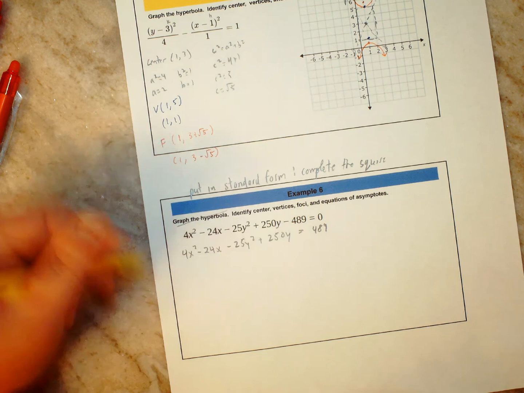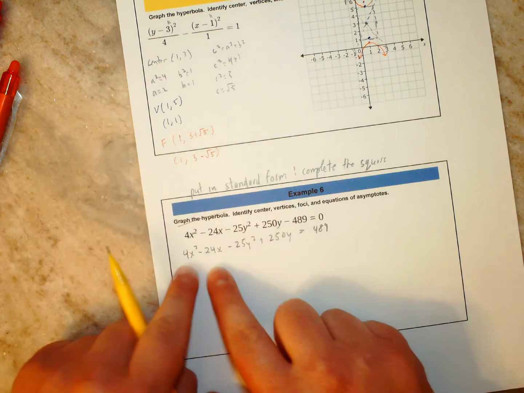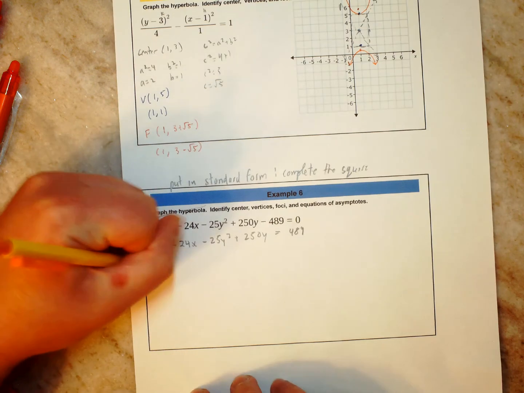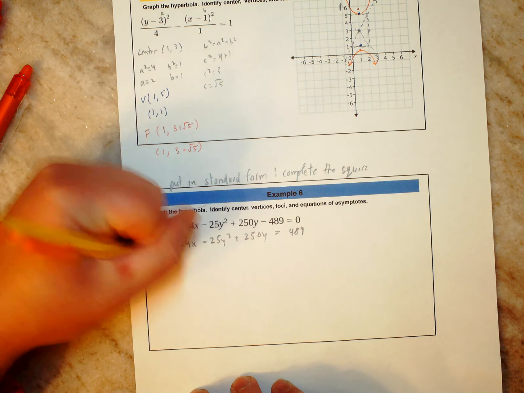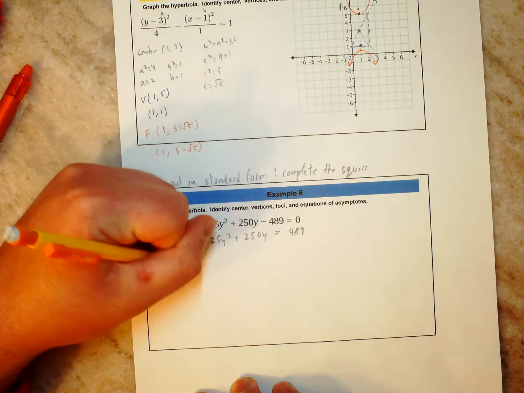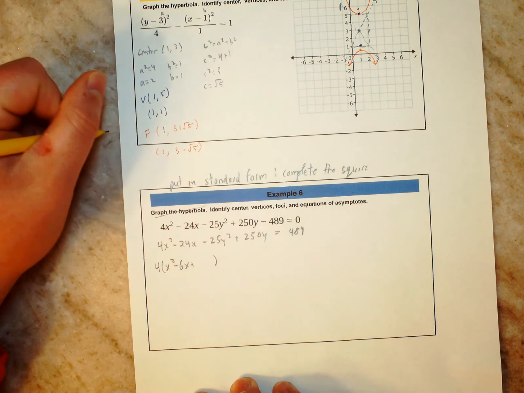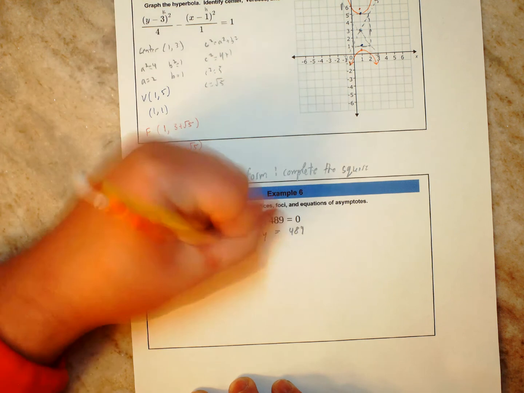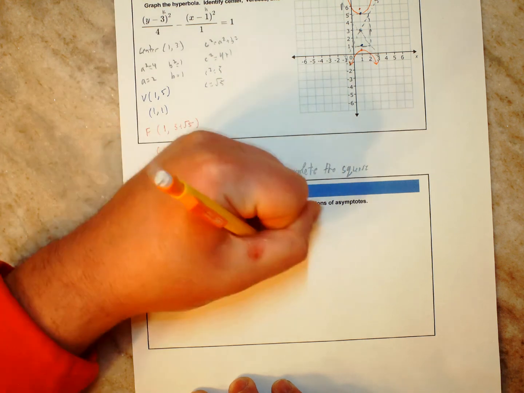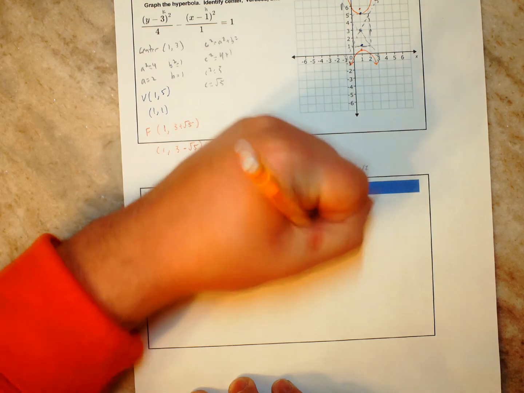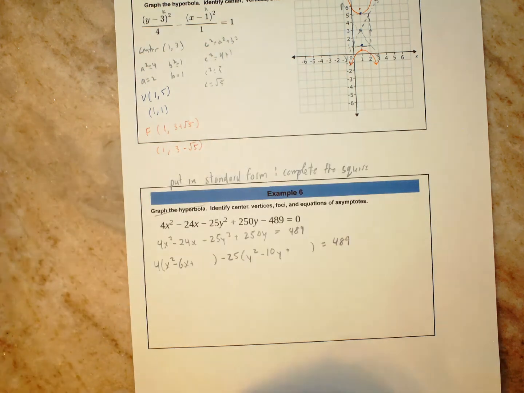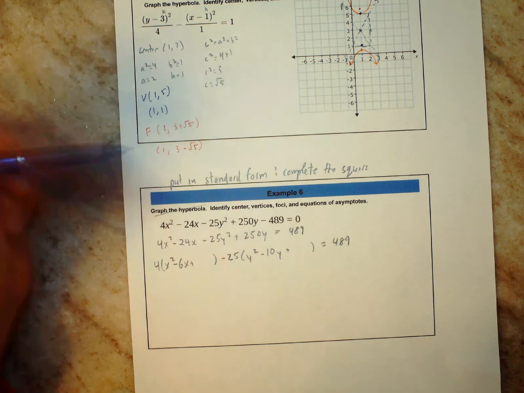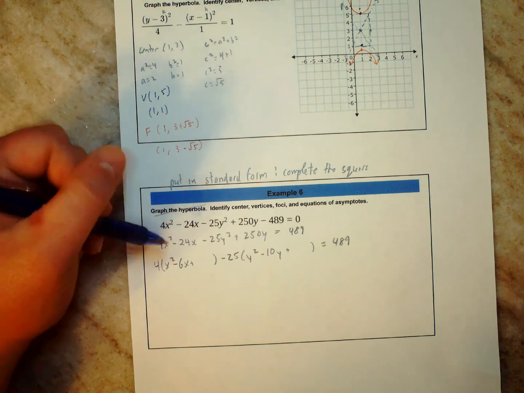Next, we got to pull out a GCF. So we're going to work with the x's first. So if you look at the x terms here, you're going to pull out a 4. When you pull out a 4, you're going to have x squared minus 6x. You're going to put plus, and we're just going to leave a little blank. Now we're going to do the y's. We're going to take out a negative 25. So when you do that, you get y squared minus 10y plus, we're going to leave a little blank, equals 489. So again, just to recap, added the 489, took out the GCF of the x's, took out the GCF of the y's. Now we're going to complete the square.